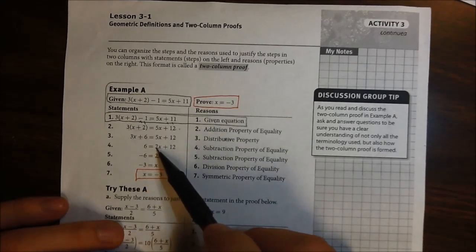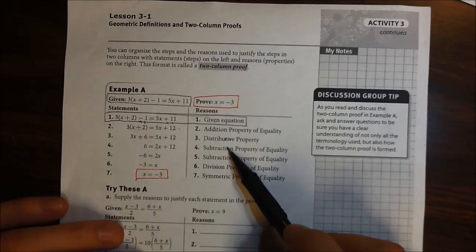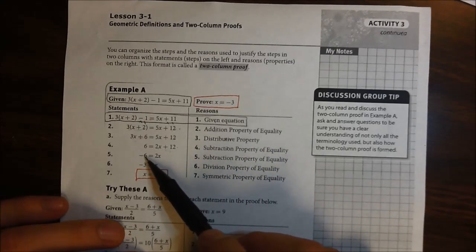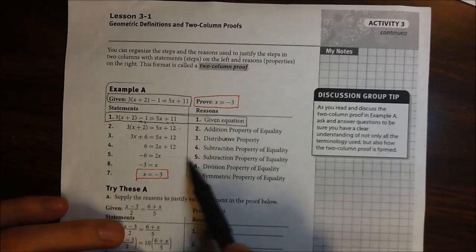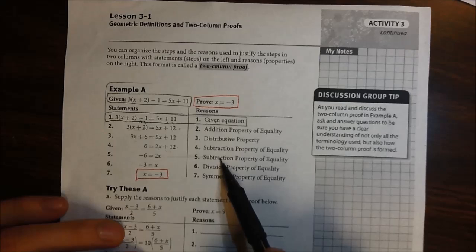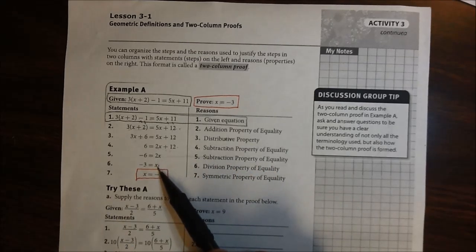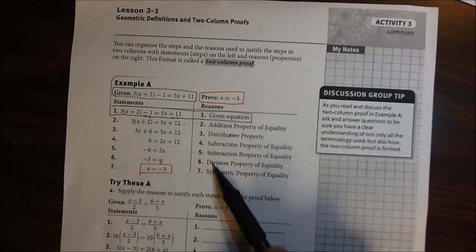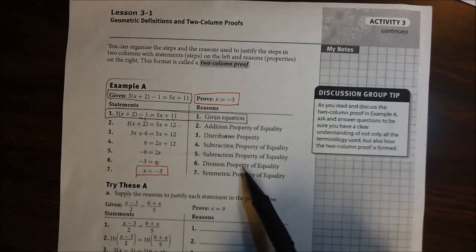Next, they subtracted 3x from both sides, and they got to this statement. So they're allowed to subtract the same thing from both sides because of the subtraction property of equality. They did it again, but this time they subtracted 12 from both sides. So again, how did you arrive to step 5? You arrived by using the subtraction property of equality. From there, to get to step 6, they divided by positive 2 on both sides. What allows them to divide by 2 on both sides of the equation is the division property of equality.